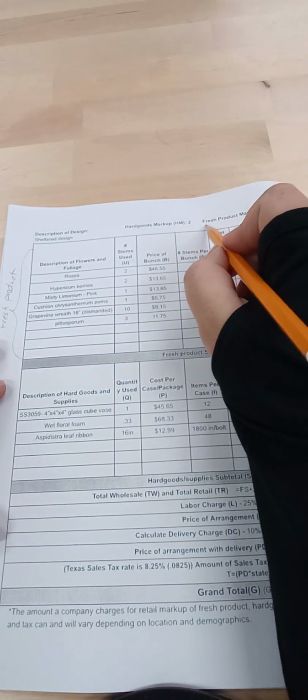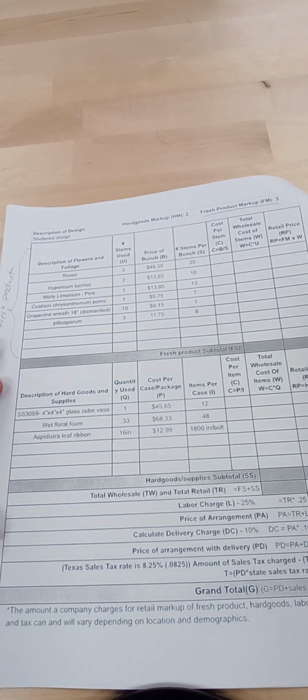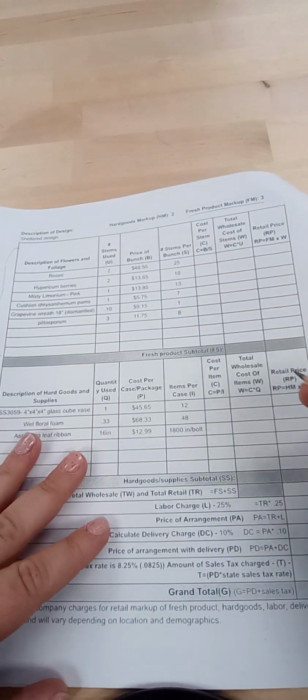Fresh product has a higher markup because it can go bad in the cooler, which is called shrink product, and then you have to throw that product away. So you mark it up a little bit higher to make up for that.